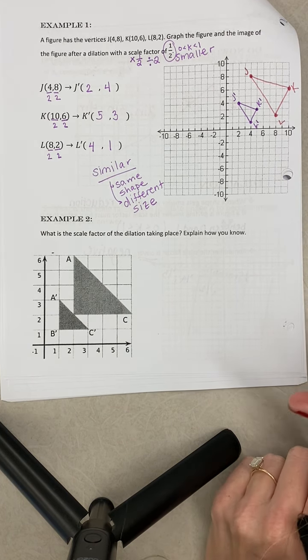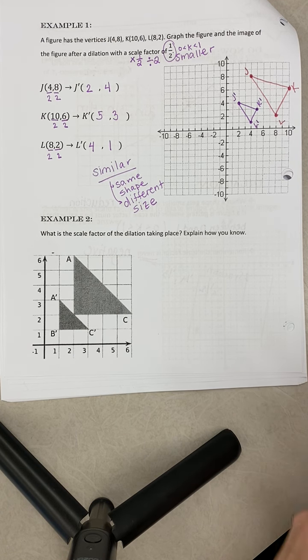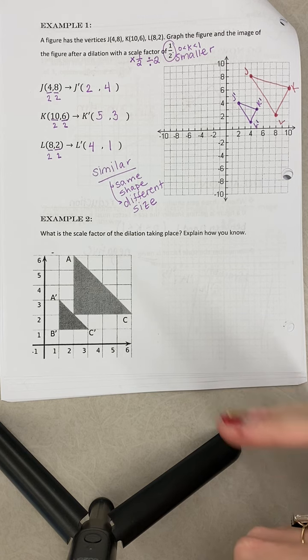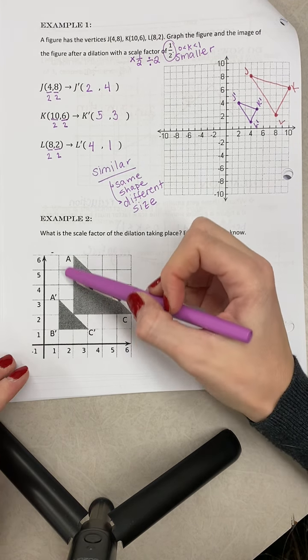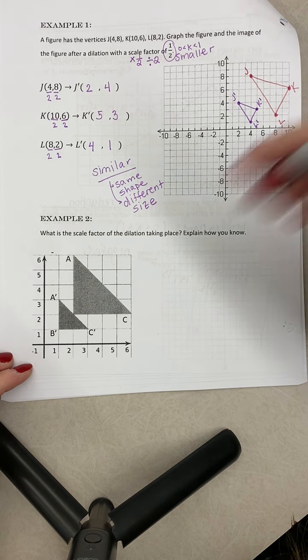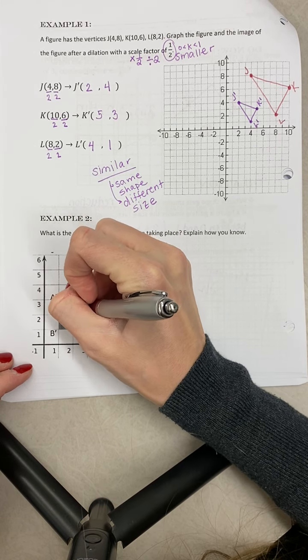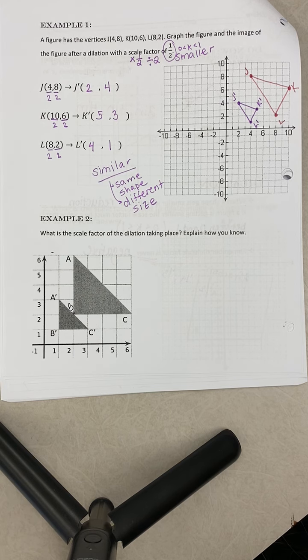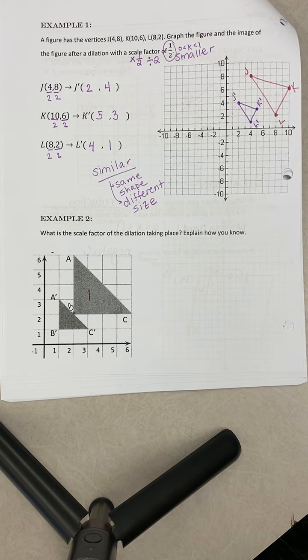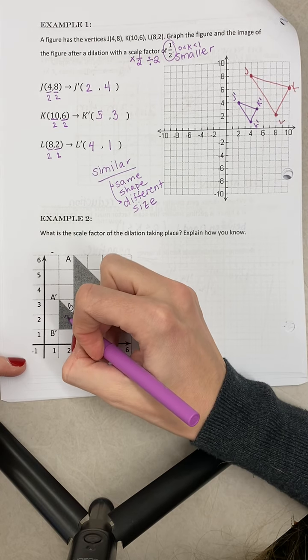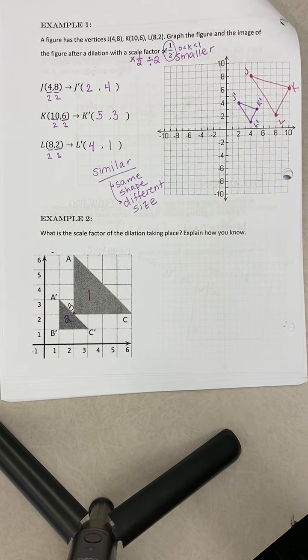So now let's look at the bottom one. Now we're going to work backwards. We're given our picture, and we need to figure out what is the dilation that is taking place. Well, let's look. First, we need to figure out which came first and which came second. Well, I see we have A, B, C here, and I know B isn't labeled, so let me do that. And I know that this one came first because it does not have the primes. And then this one came second because it has our primes.